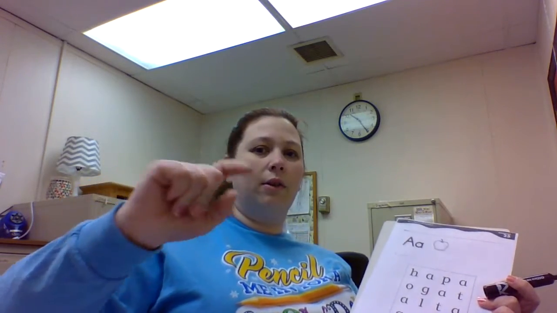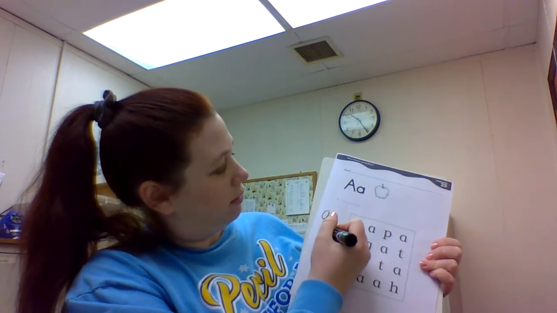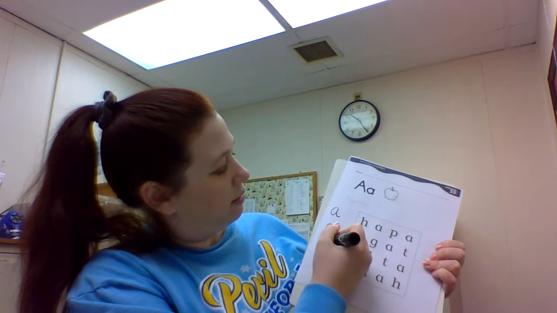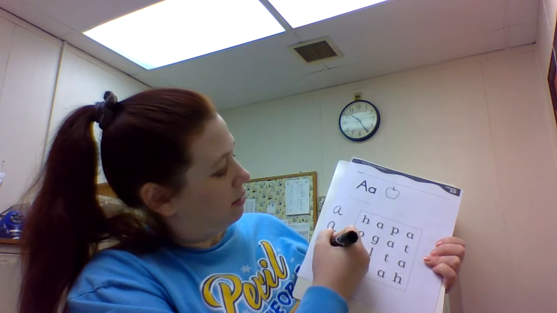Our lowercase a, when we skywrite it, we're going to start up at the top. We're going to make like a circle, and then we kind of come down with a little tail on it. So lots of different ways to write an A, but that's how we're going to write it. Circle, little tail down. All right, so let's practice that. Little circle, and then tail down. All right, go ahead and make some A's.